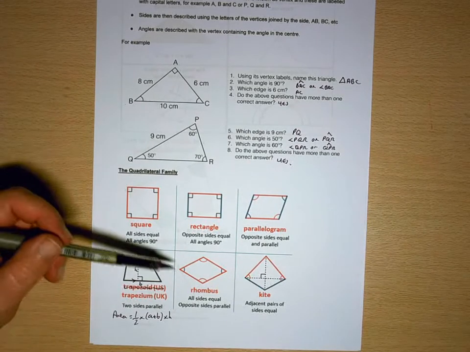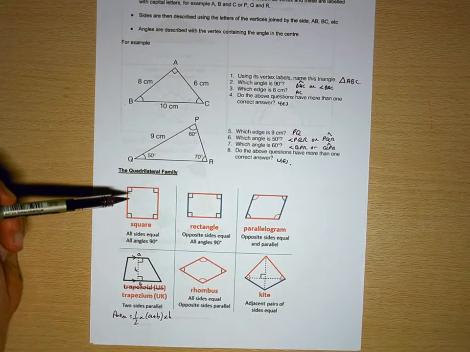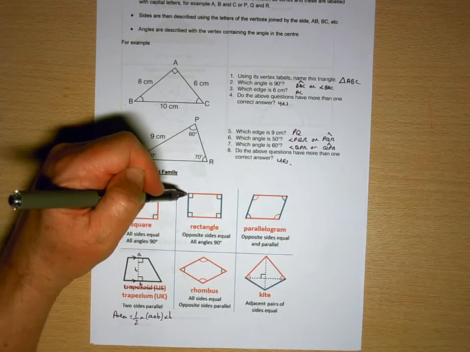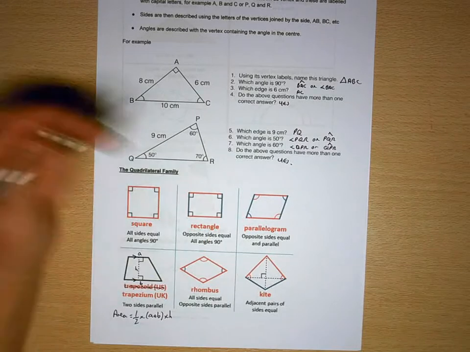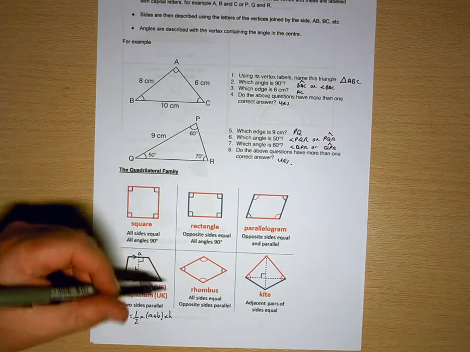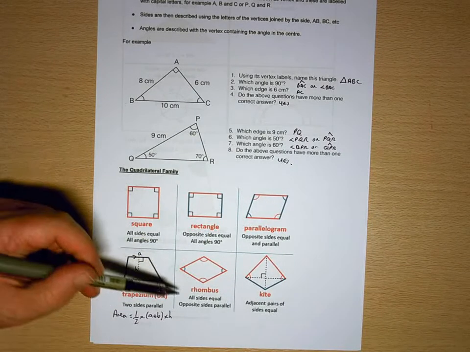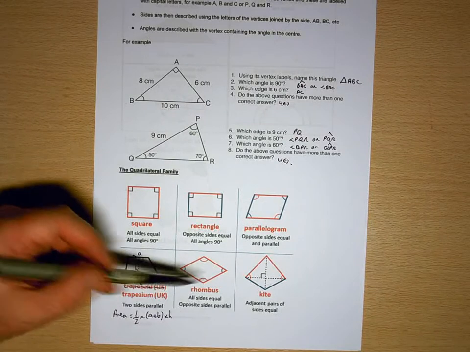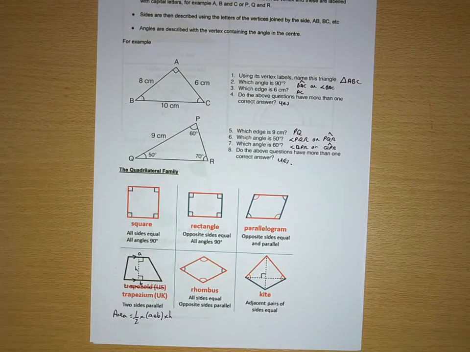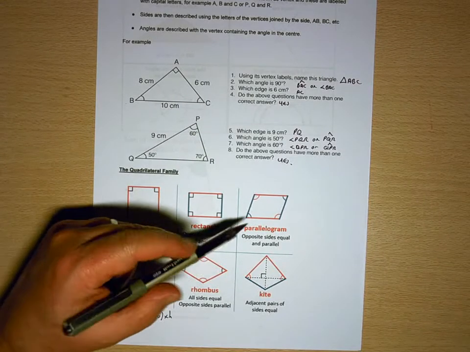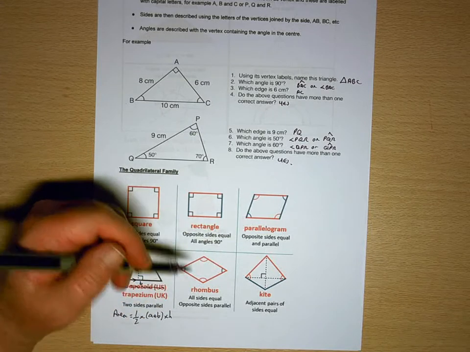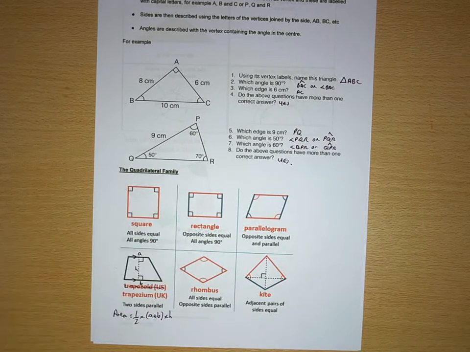A rhombus is basically a squashed square. So just like I took the rectangle and squeezed it to produce that, if you squeeze a square, you get that. So all the sides are equal, opposite sides are parallel, and the same property with the angles. Opposite angles are the same size as well.